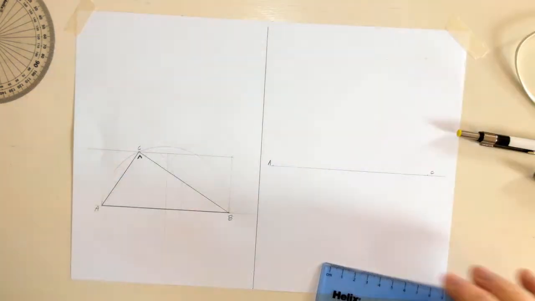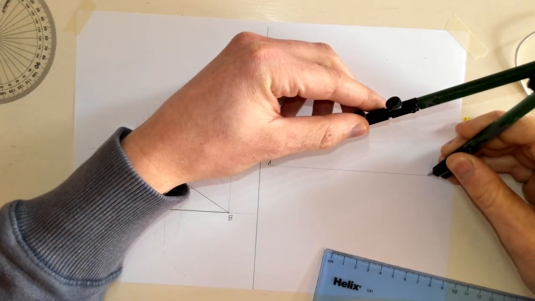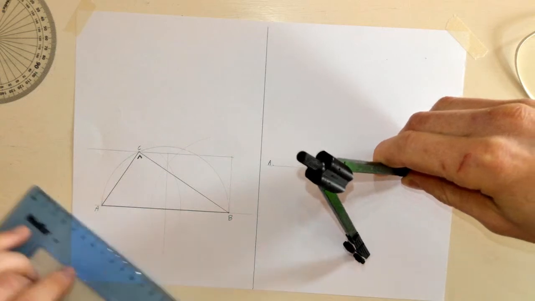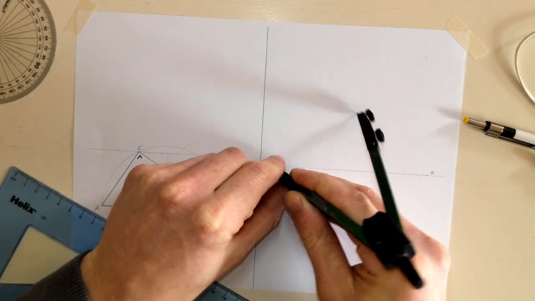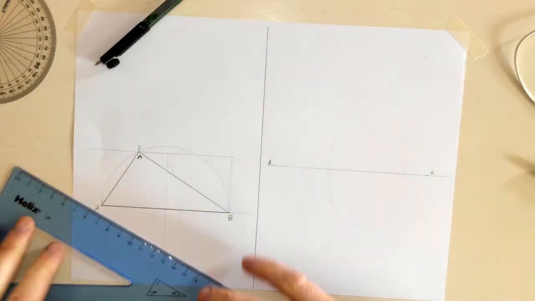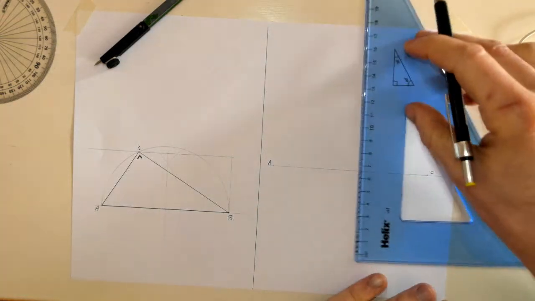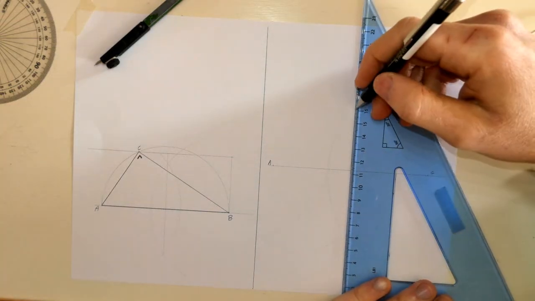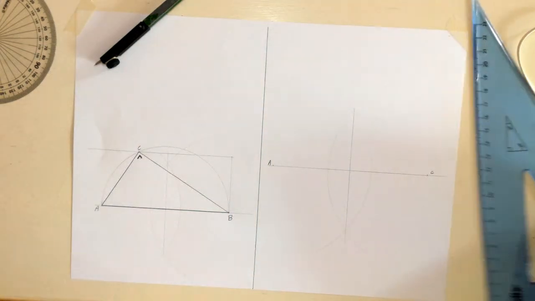So as we did on the other side of the page, I'm going to bisect the line AC. Like so.